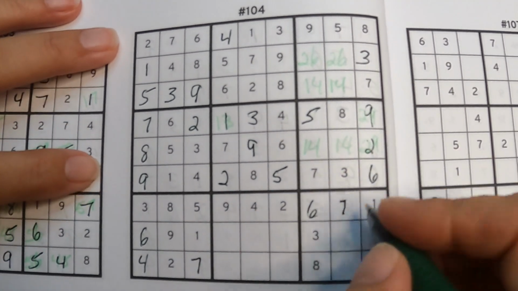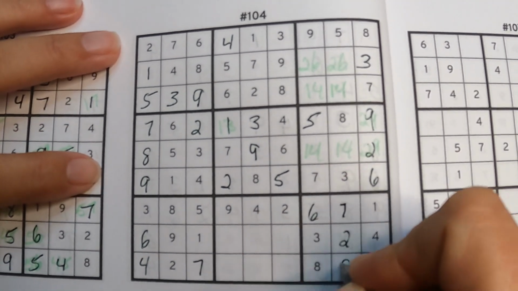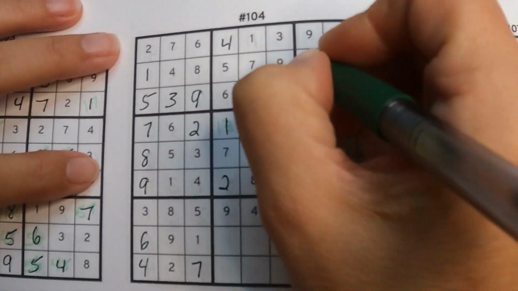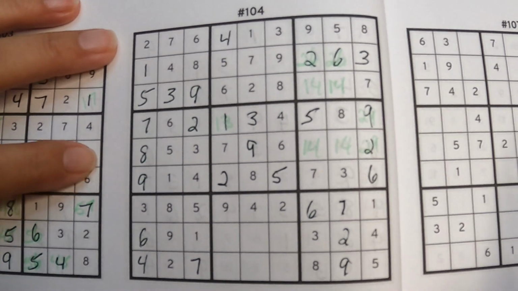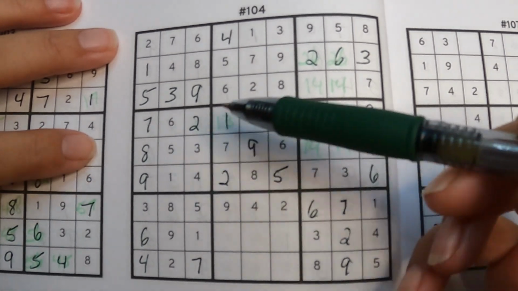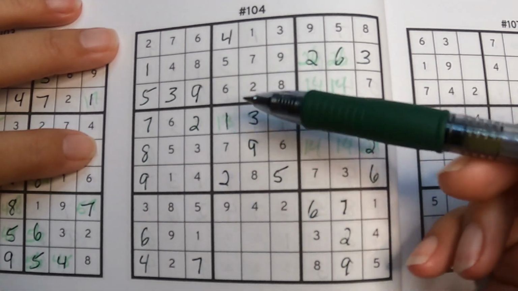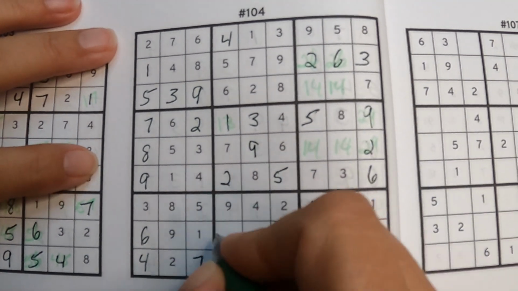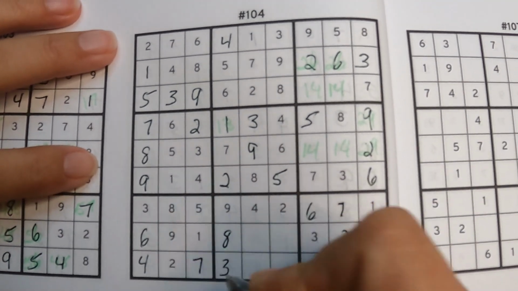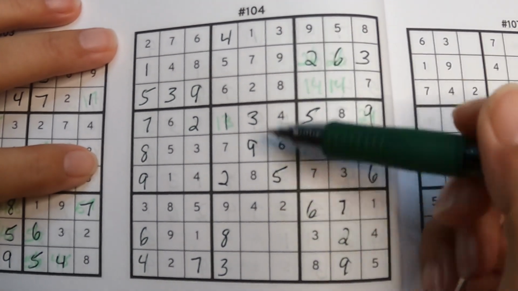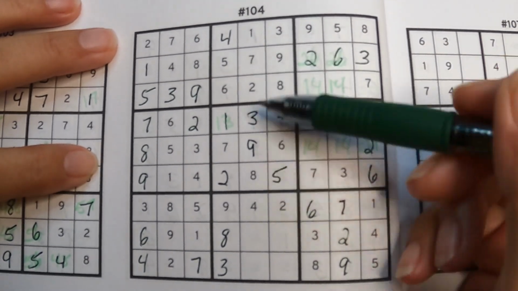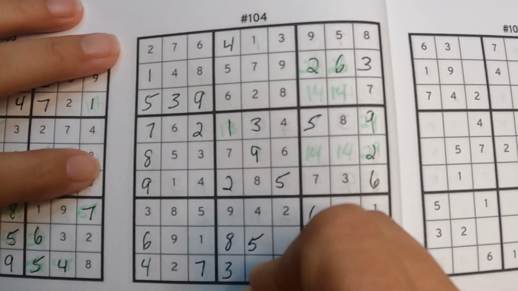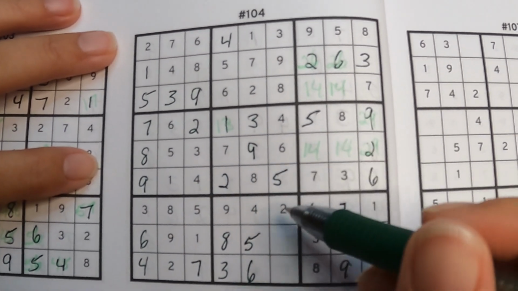We've got a 9 there. So 2, 9. That 2 makes this our 6 and 2. If we do this column, we've got 1, 2, we're missing 3 and 8. We've got a 3 here, so 8, 3. For this column, we have 1, 2, 3, 4. We're missing 5 and 6. We've got a 6 here, so 5, 6.